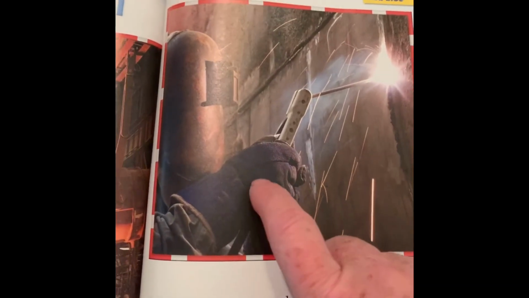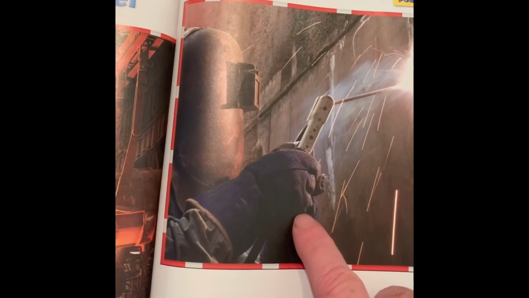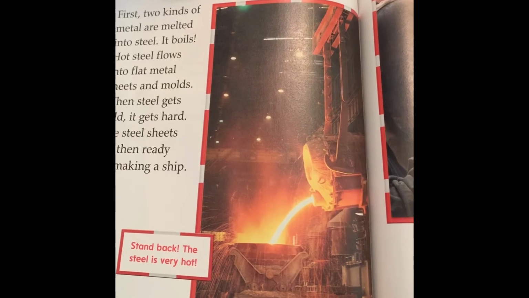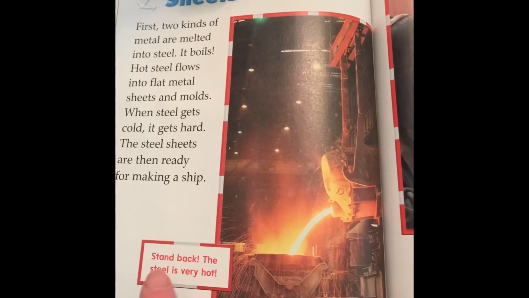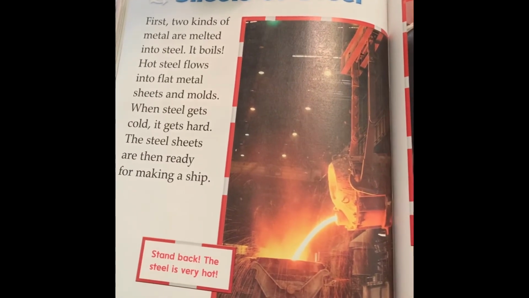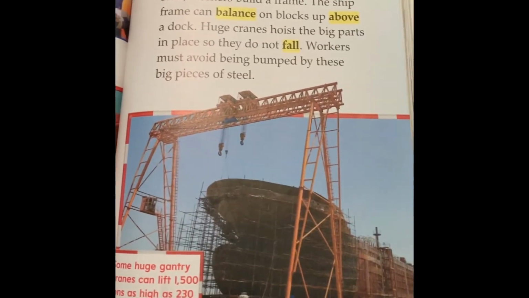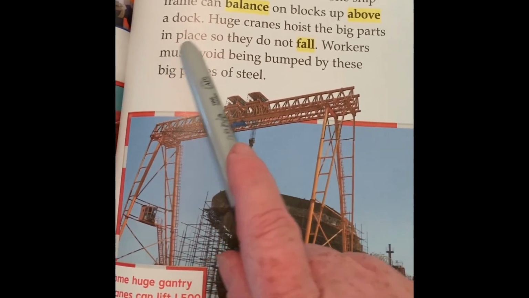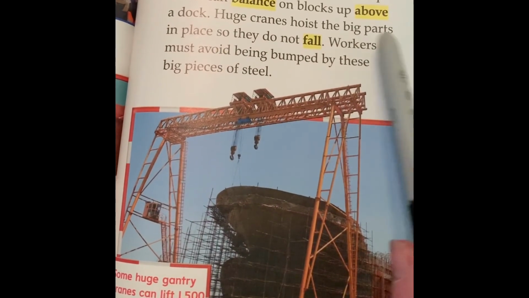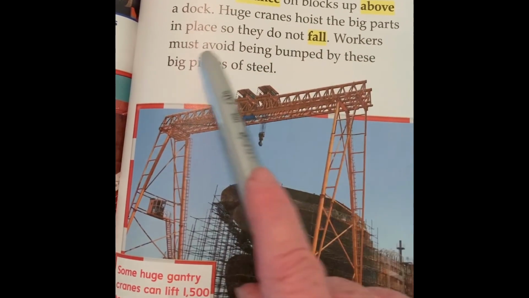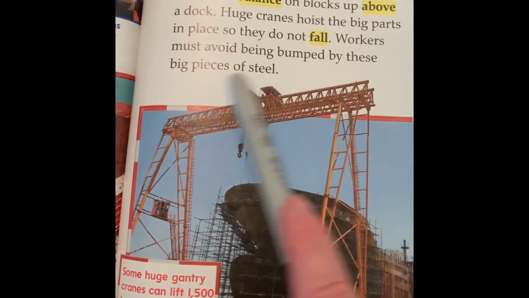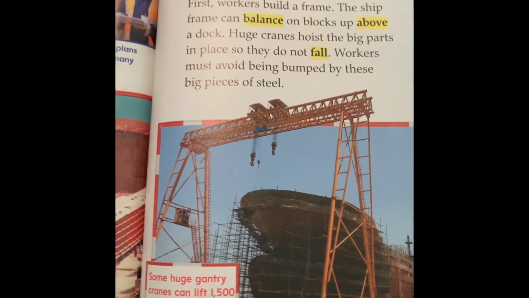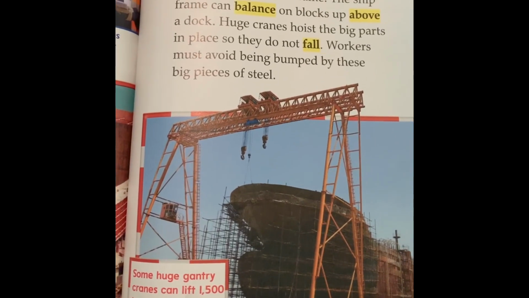That looks a little risky. Good thing he has his helmet and his special gloves on to protect him from all that heat. Whew, this is a risky place to be, isn't it? That's why it says, stand back, the steel is very hot. What was risky about this place? Oh, right. It says, huge cranes hoist big parts in place so they do not fall. Workers must avoid being bumped by these big pieces of steel. They could probably be killed if they weren't careful.